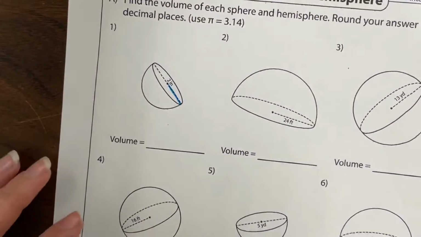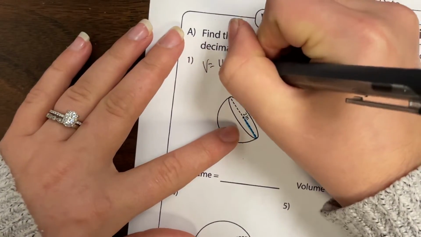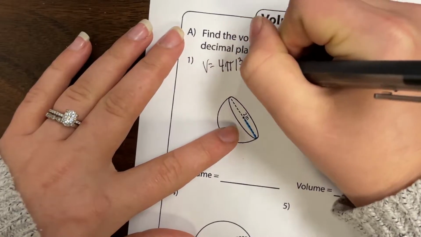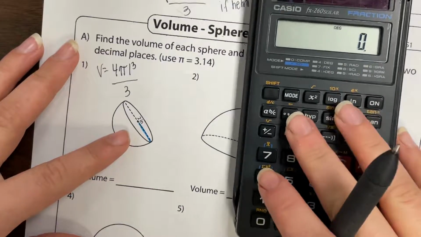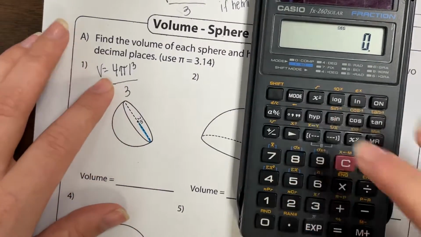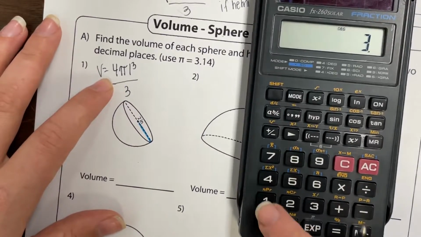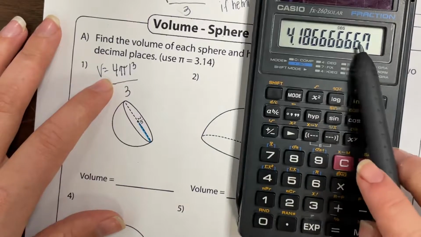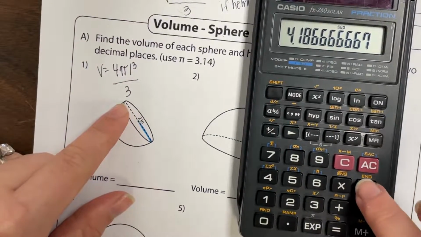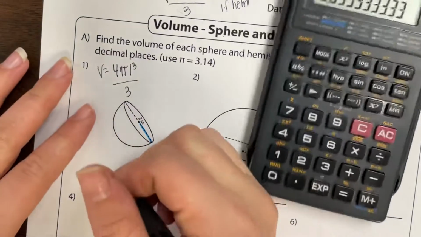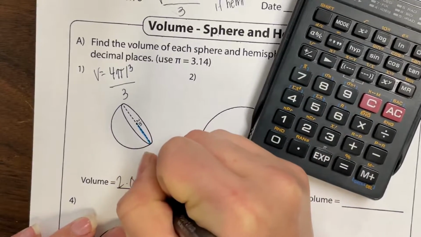So I'm going to take half of 2, which is 1, so it'll be V equals 4 pi 1 cubed divided by 3. Okay, 1 cubed is just 1, and 1 times 4 is 4, so we're going to do 4 divided by 3 times pi. That would be if it was an entire sphere. However, this is half a sphere, so the last thing we'll do is divide by 2. And we cannot forget our inches cubed.